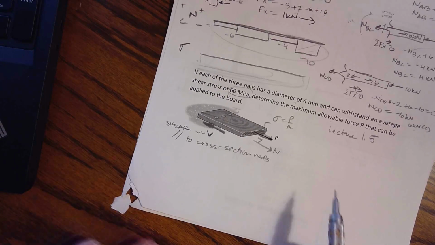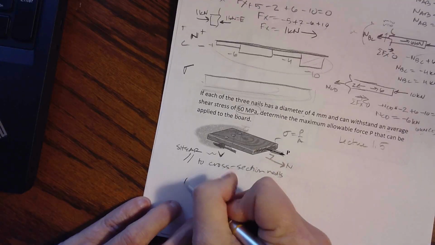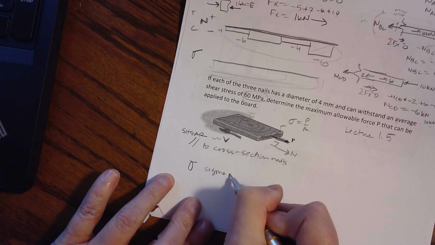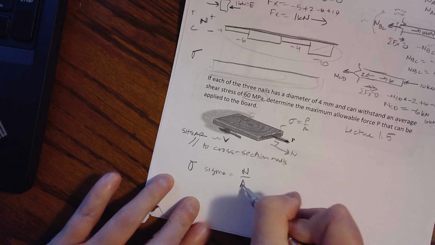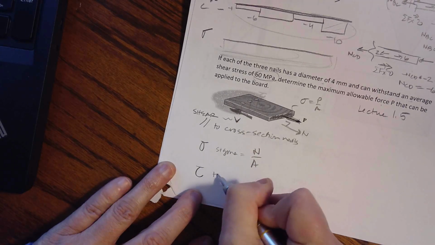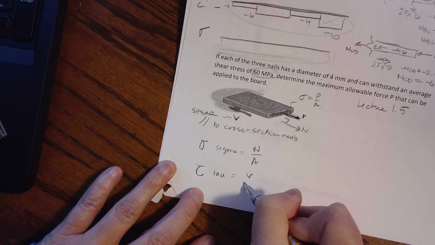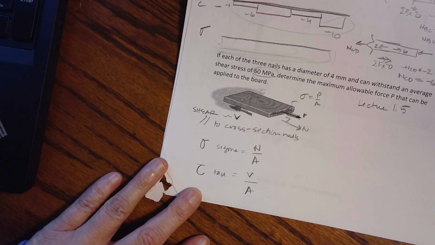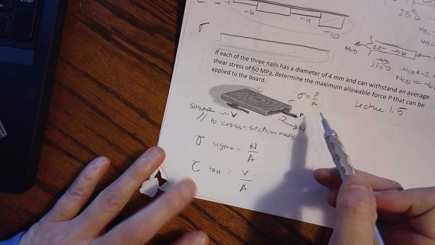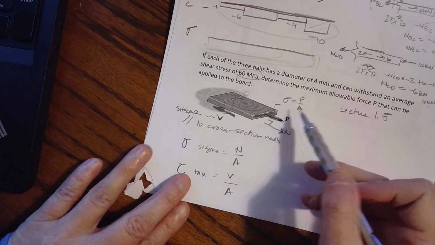Okay, so normal stress is sigma, and it is a normal force divided by area. Shear stress is tau, and it is caused by a shear force over area. That shear force is coming from an axial load. It just comes down to free body diagrams.